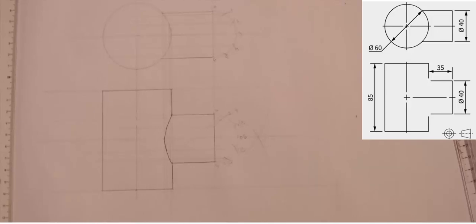If they don't ask you to draw in any dimensions, don't draw any dimensions. It's only if they ask you to add in the dimensions that you shall add them in. And that is basically how our drawing looks like.